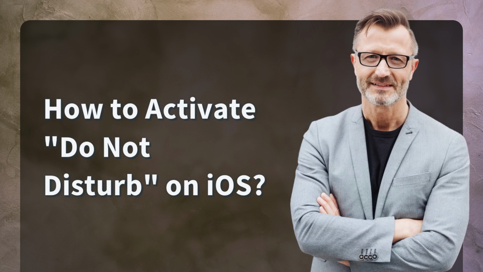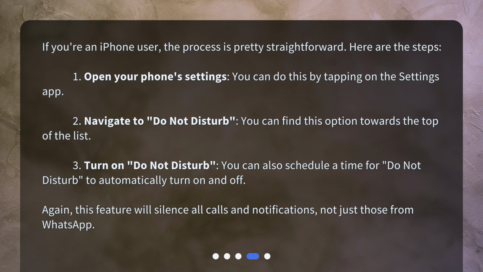How to activate Do Not Disturb on iOS. If you're an iPhone user, the process is pretty straightforward. Here are the steps. 1. Open your phone settings. You can do this by tapping on the Settings app. 2. Navigate to Do Not Disturb. You can find this option towards the top of the list. 3. Turn on Do Not Disturb. You can also schedule a time for Do Not Disturb to automatically turn on and off. Again, this feature will silence all calls and notifications, not just those from WhatsApp.